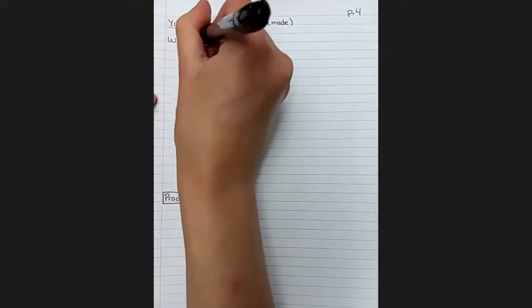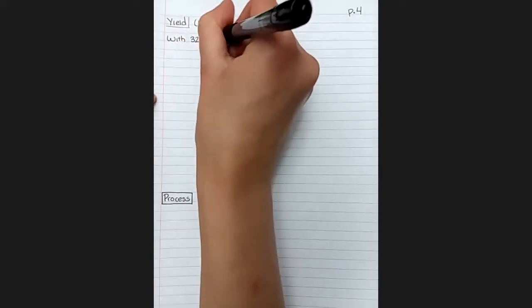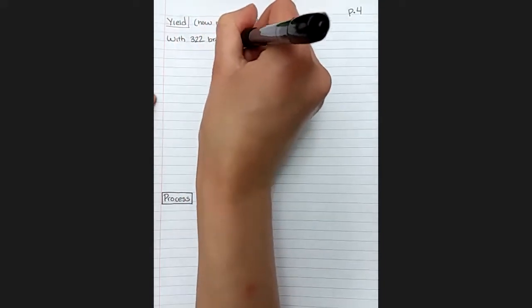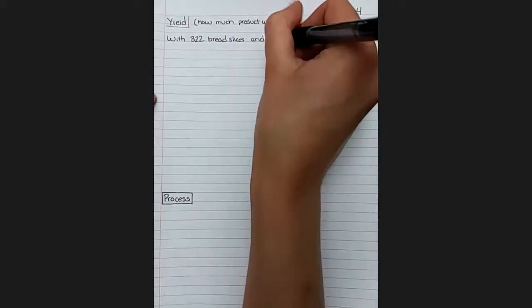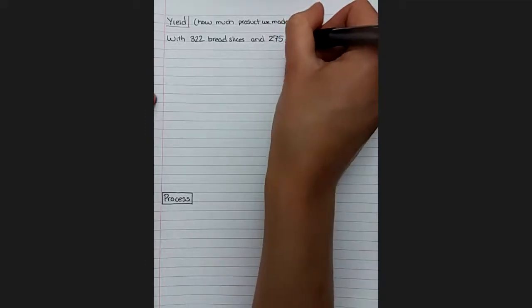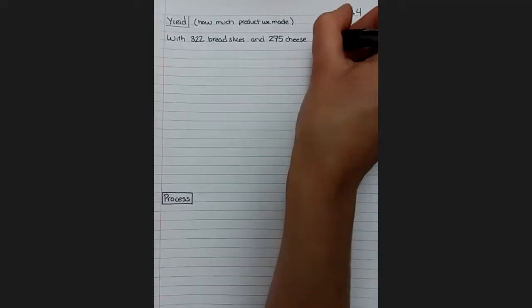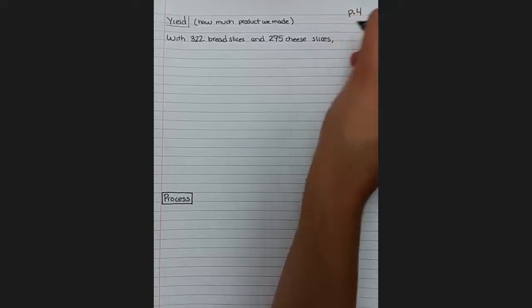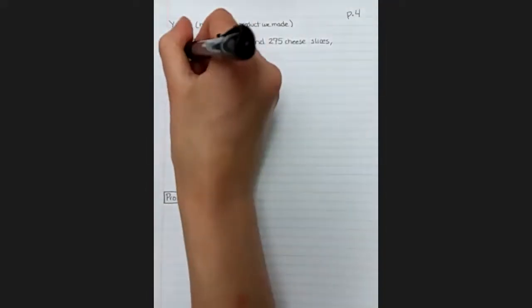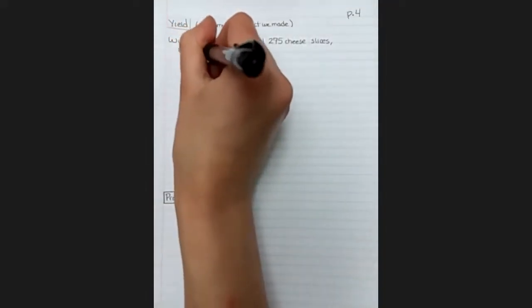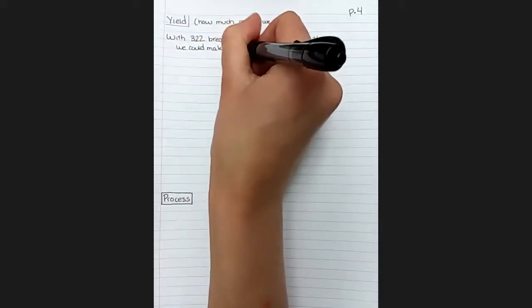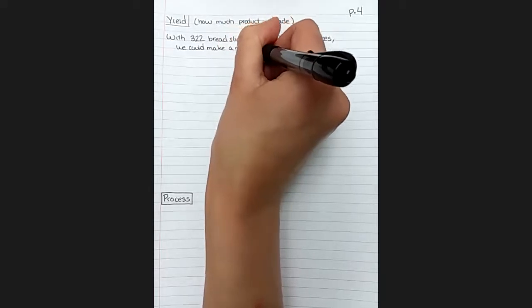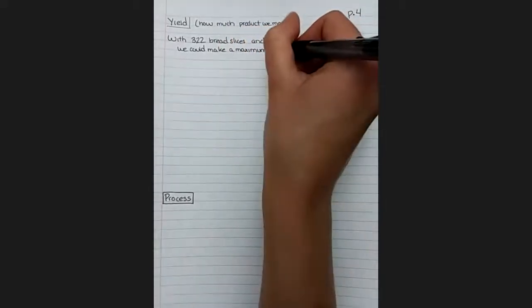So we did an example in the last video where we had 322 bread slices and 275 cheese slices. And we calculated the amount of product we could make from that. We determined that bread was our limiting reagent. And we determined we could make a maximum of 161 sandwiches from those raw materials.